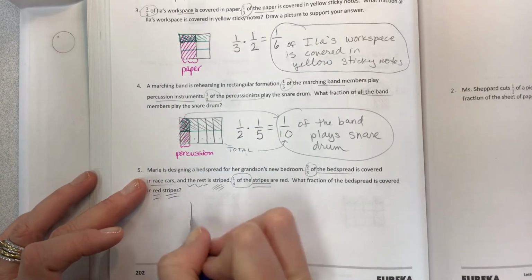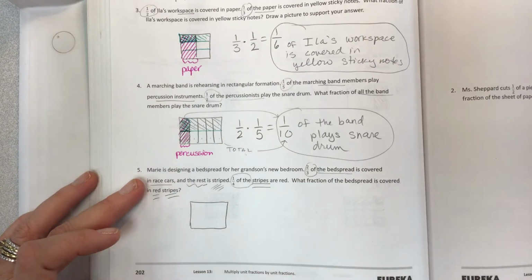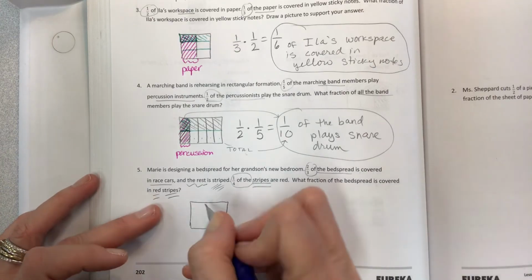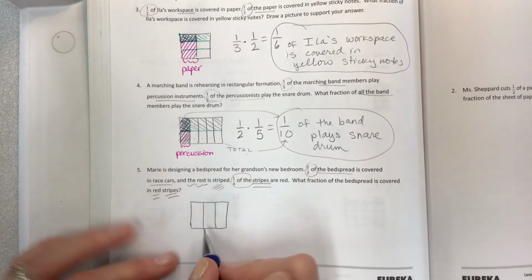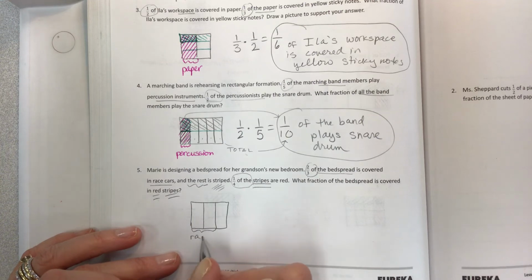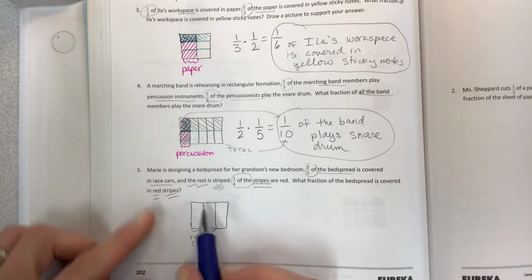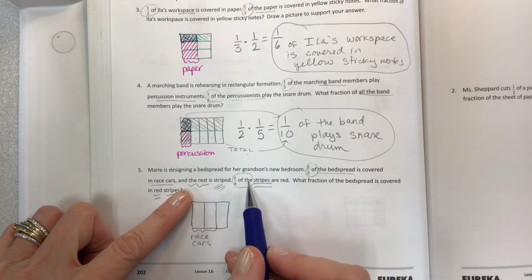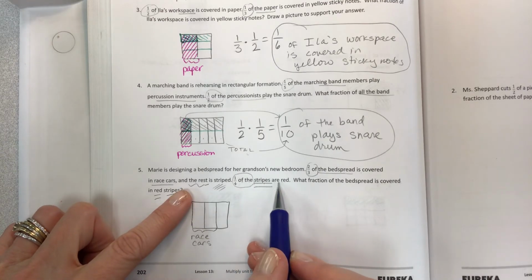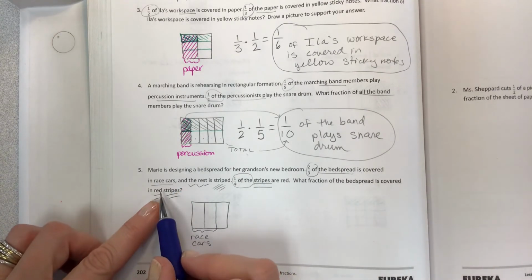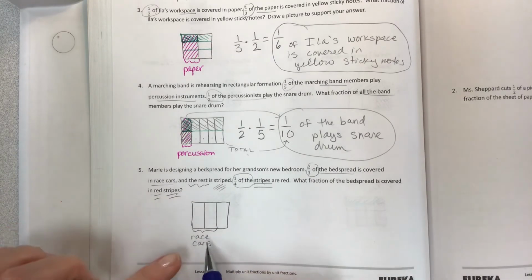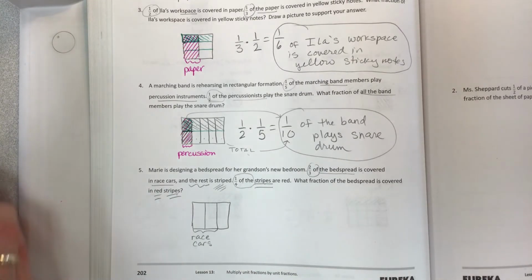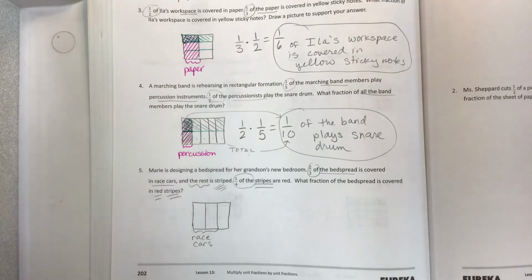So let's start making the bedspread. Whole thing, bedspread. 2/3 of the bedspread is covered in race cars. We have thirds, and let's be careful here. This is race cars, and the rest is striped. Now, look at this. 1/4 of the stripes are red. What fraction is covered in red stripes? So, are they asking you about the race cars? No.